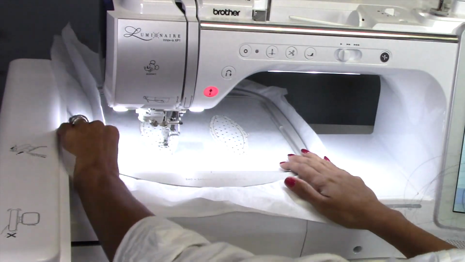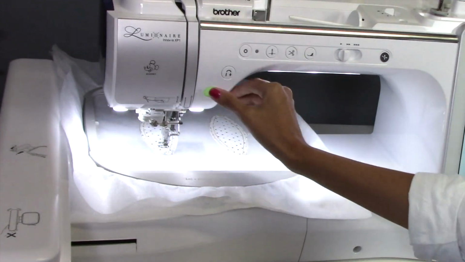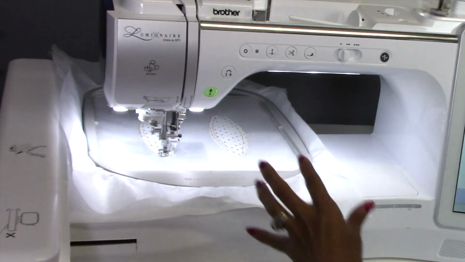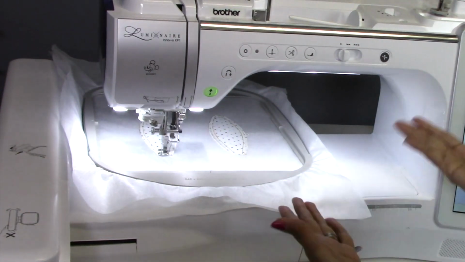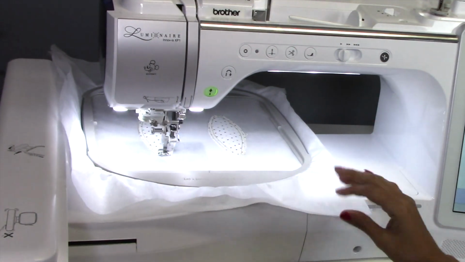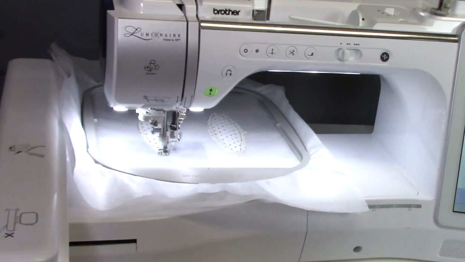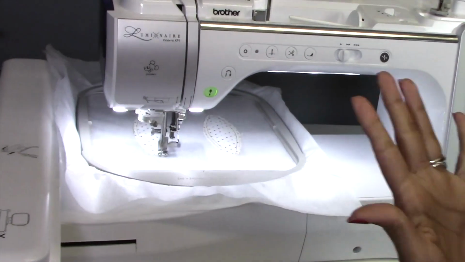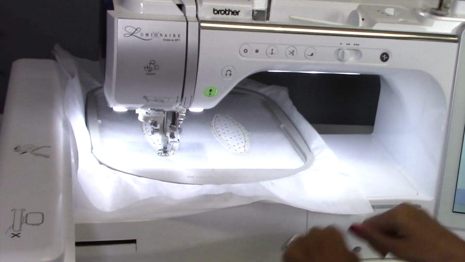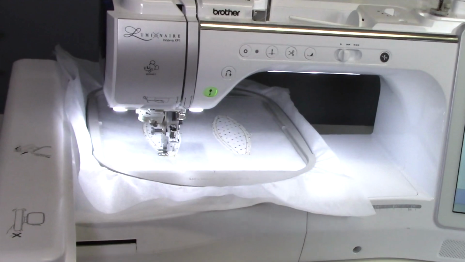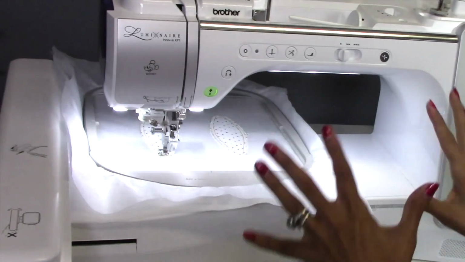Now mine's stitching out really well. Everything looks perfect. But if you did notice any puckering or anything messing up, go ahead and float another piece of the stabilizer under the wash away. Go ahead and float another piece under there and it should help with that. But mine's doing great, knock on wood. Alright, so now we're in the long stretch, which is the stitch out of everything else.